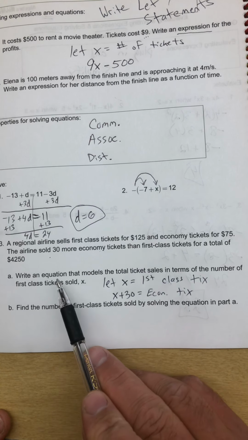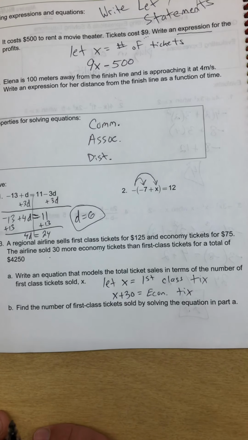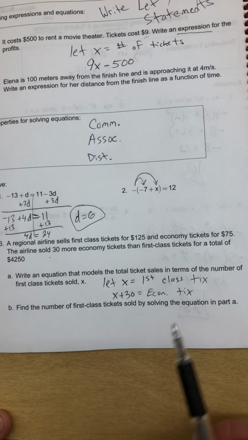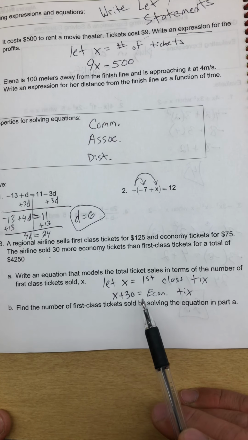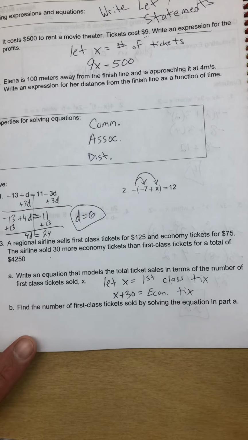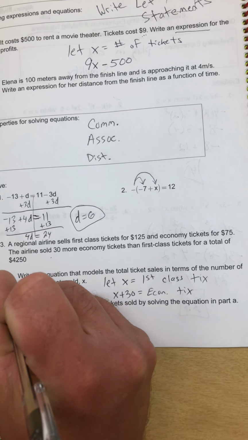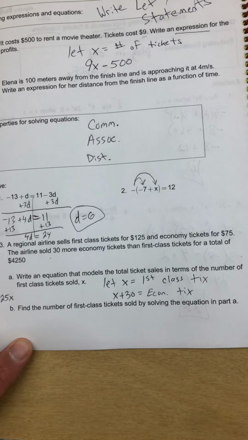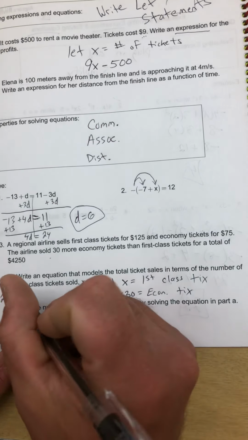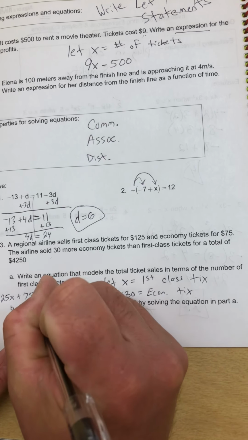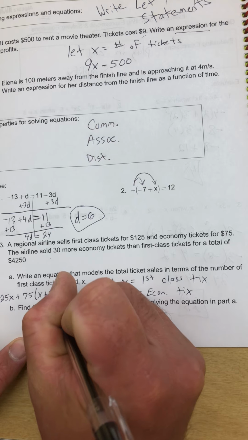All right, so we're not done though. It says write an equation for the total ticket sales. So let's get your thoughts in order. If we want the total, it's got to be $125 per first class ticket, and then $75 per economy ticket, which is 75 times X plus 30.